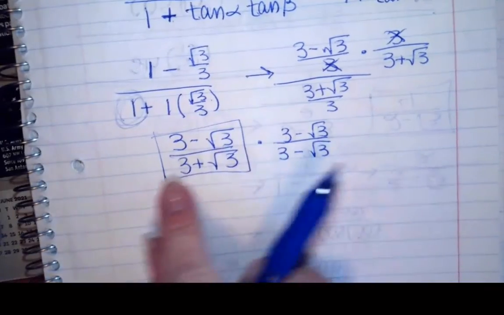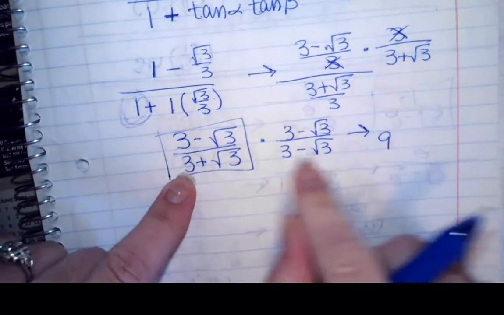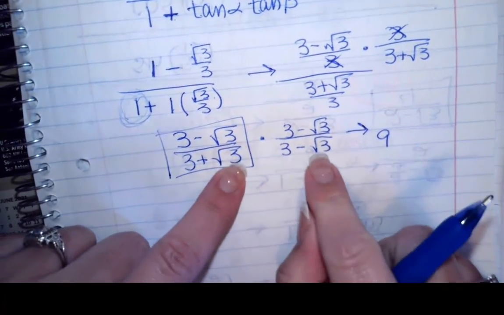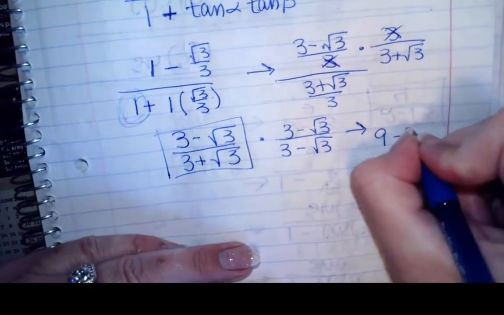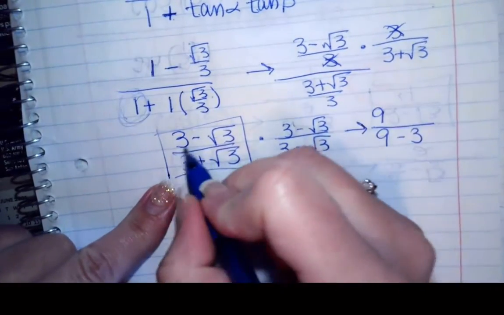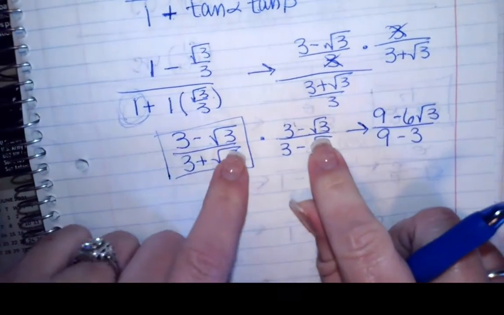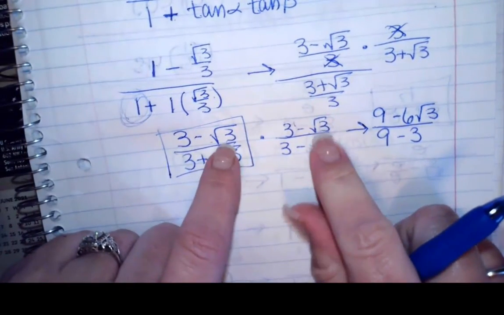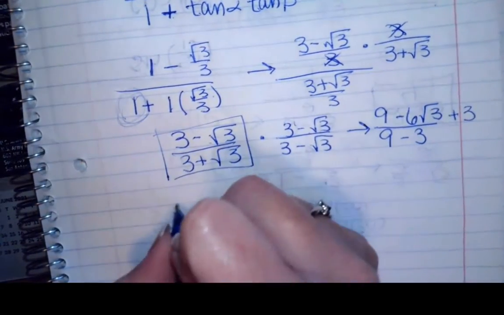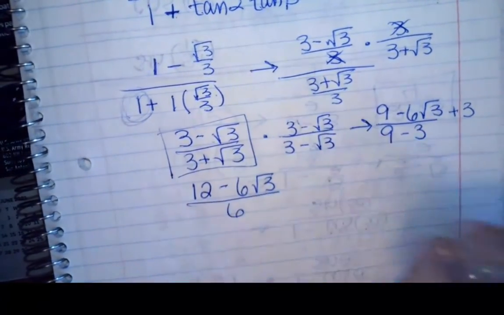Okay, so on the bottom, what's the benefit? On the bottom, 3 times 3 is 9. And then minus 3 root 3, plus 3 root 3, and then minus 3, because the 3's will pop out. So that's your denominator. Your numerator is going to be 9 and then minus 3 root 3 minus 3 root 3. So minus 6 root 3, and then plus, so a negative root 3 times a negative root 3 is a positive 3. So when I clean this up, 9 and 3 is 12, minus 6 root 3 over 6.